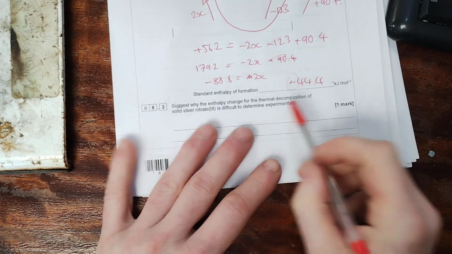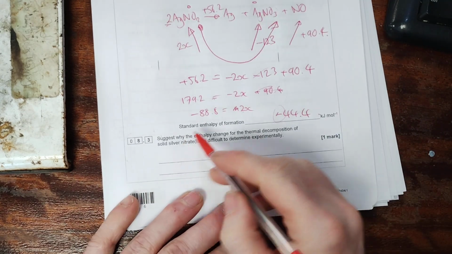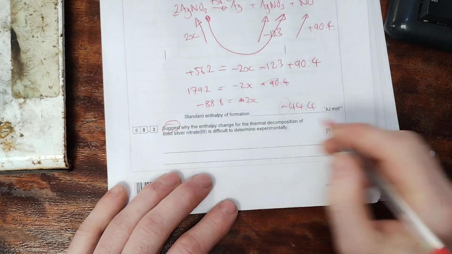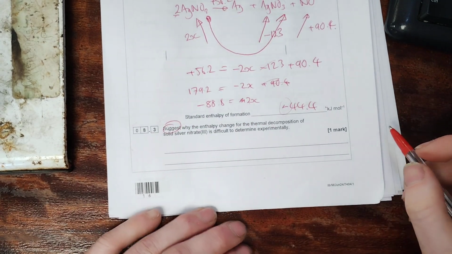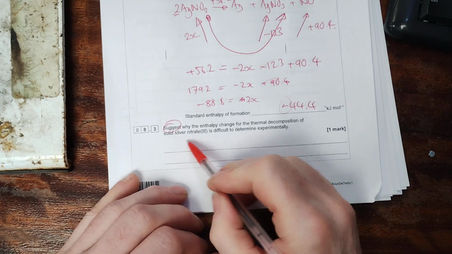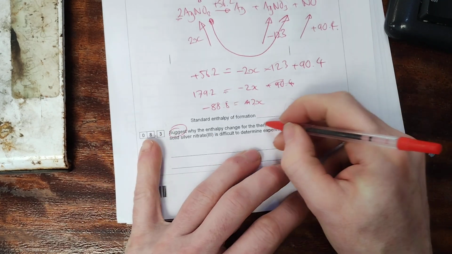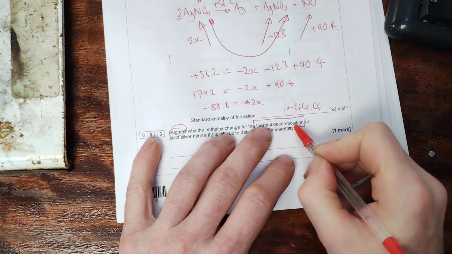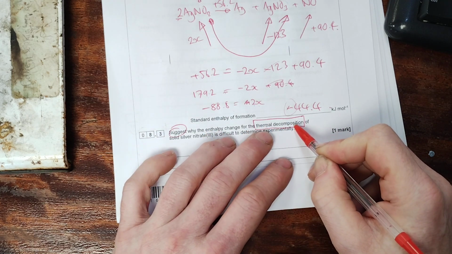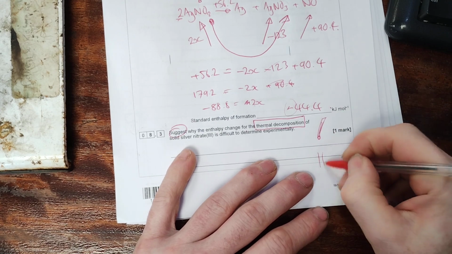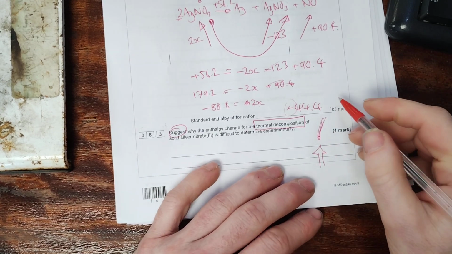Suggest why the enthalpy change for the thermal decomposition of solid silver nitrate is difficult to determine. Right, there's a couple of things here. When it says suggest, it means you don't know it. You just got to have a good go. Thermal decomposition is when you heat something up and it breaks down. So my question to you is, how are you going to measure the temperature change in a reaction if you are at the same time heating it up?